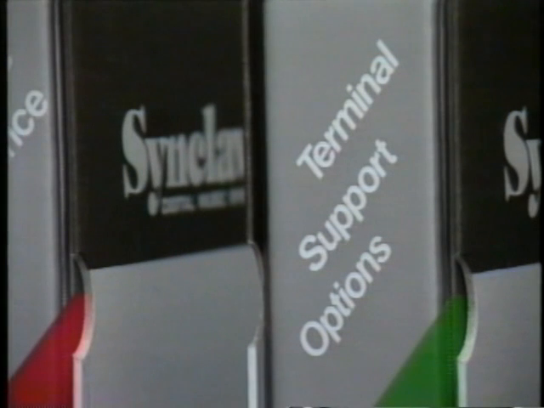The next video cassette, called Synclavier Terminal Support Options, will show you what you can do if you have a computer terminal in your system. This is the end of video cassette number 1.